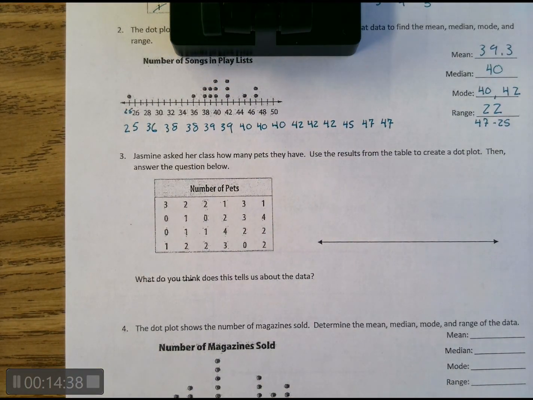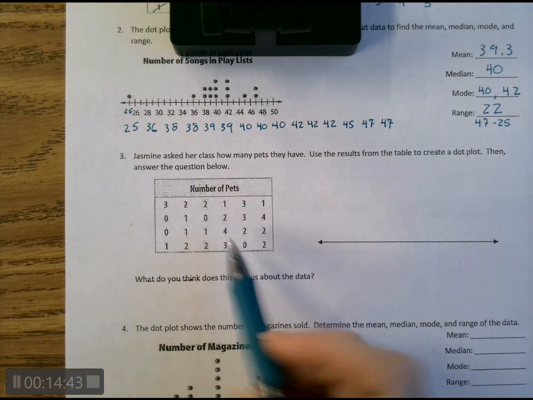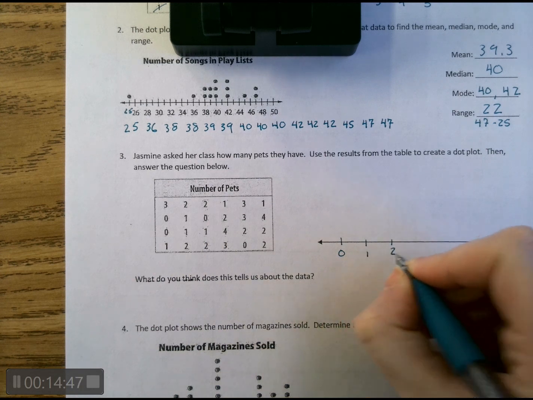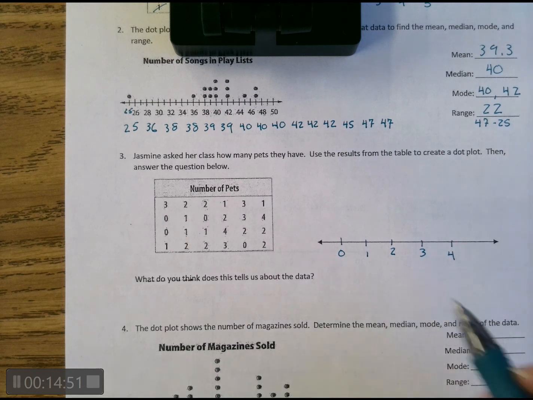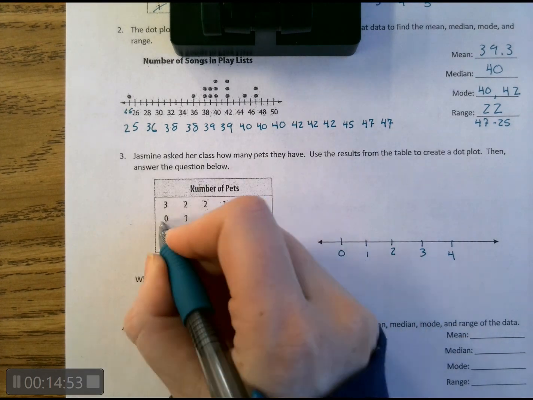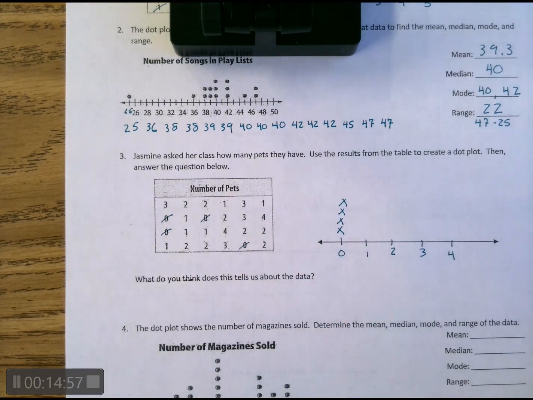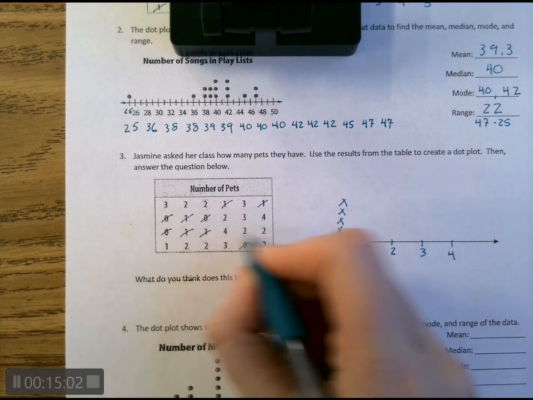We are going to create our dot plot, and we go from 0 to 4, it looks like. Alright, and I'm just going to count the number of zeros this time. 1, 2, 3, 4. And the number of ones, 1, 2, 3, 4, 5, 6.